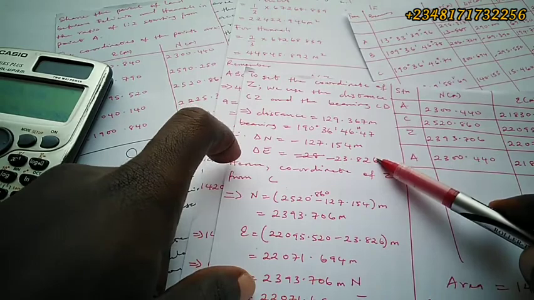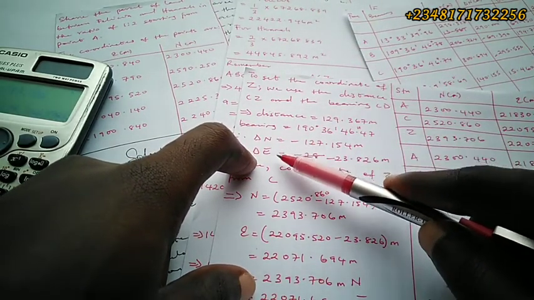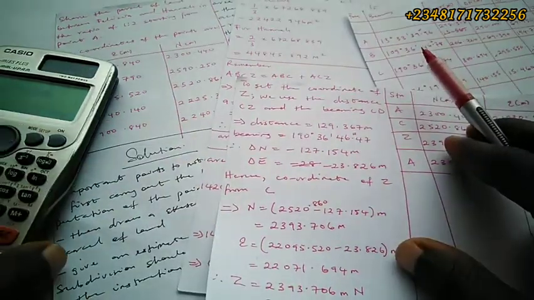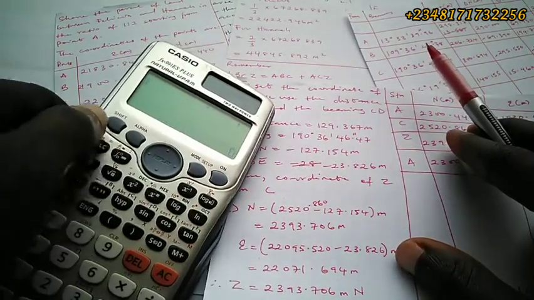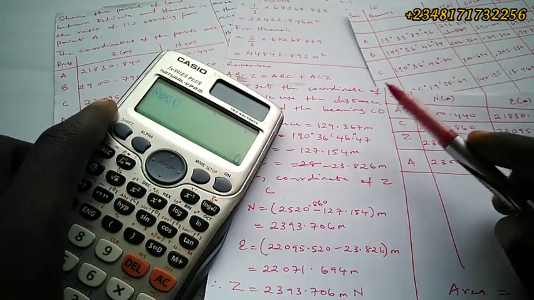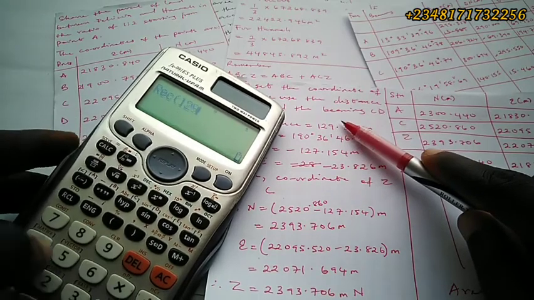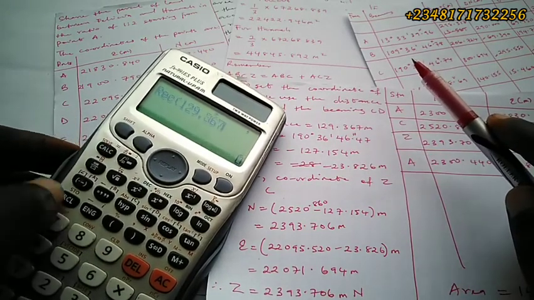So using these two, we are going to get the partial coordinates of delta northing and delta easting. So how do we do that? We are going to use the Rec function on the calculator. So shift minus, the Rec comes out. When the Rec comes out, we are now going to use distance comma bearing. Distance of 129.367, then comma the bearing.